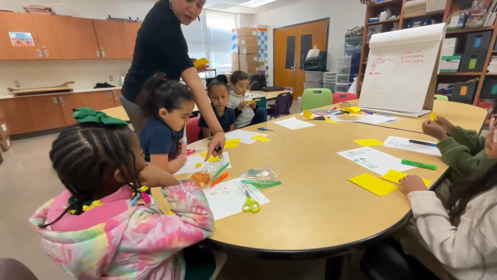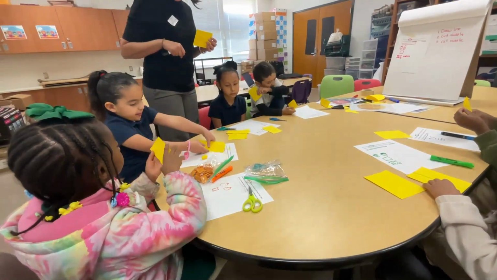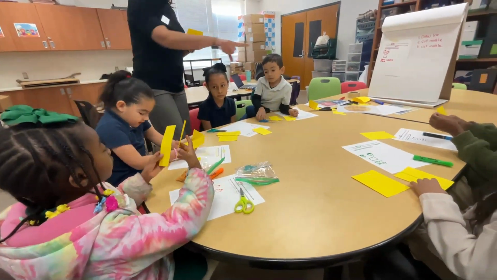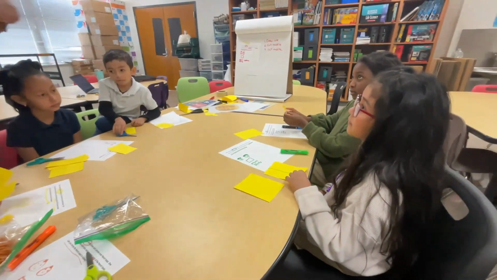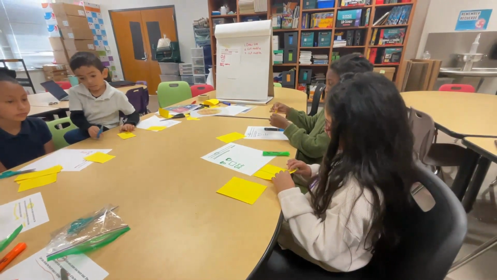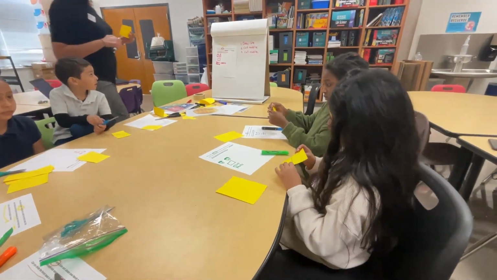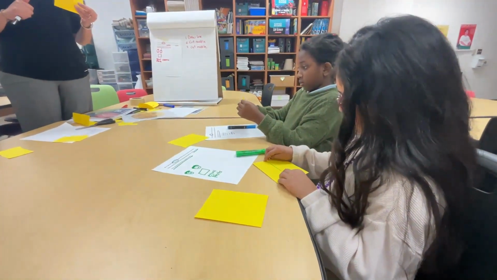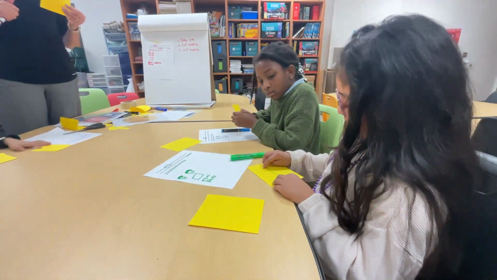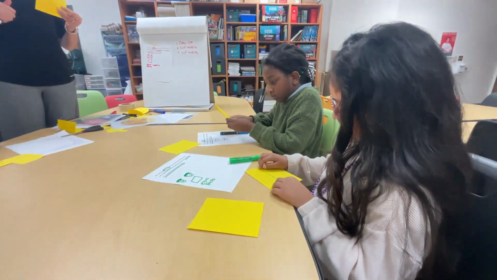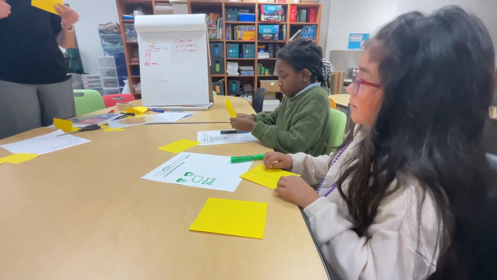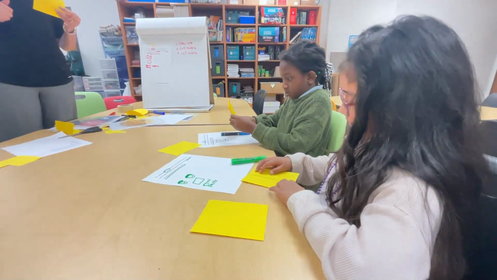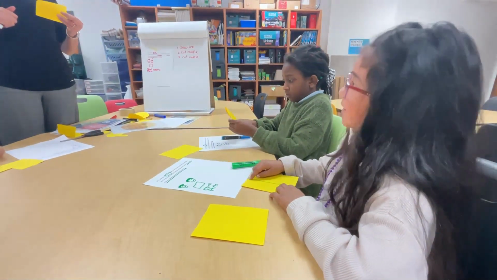Good job. What about you? You cut it the same as your partner? Awesome. And then you drew a line. And how do you know that's half and half? Because I was about to draw it right here, but I noticed that this one was gonna be a little bigger. So then I changed my mind to right here.